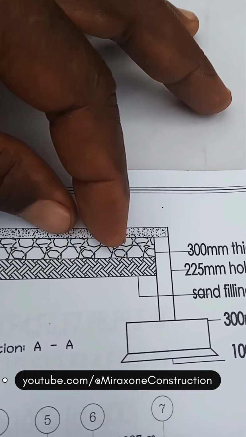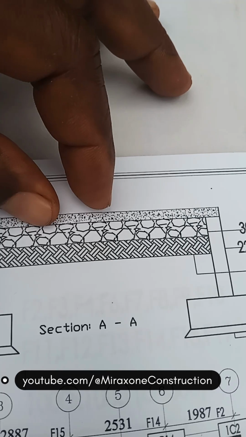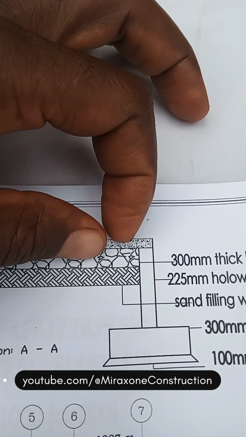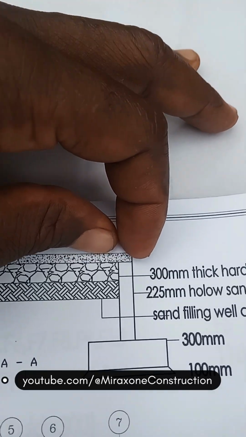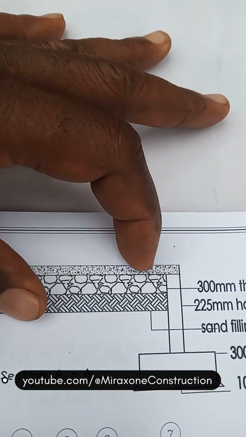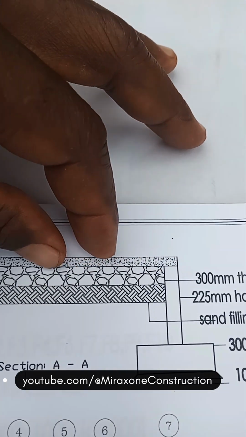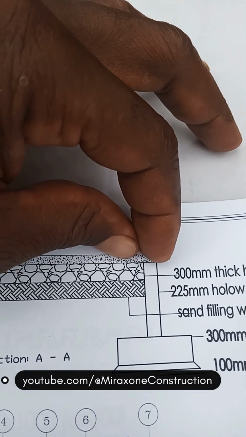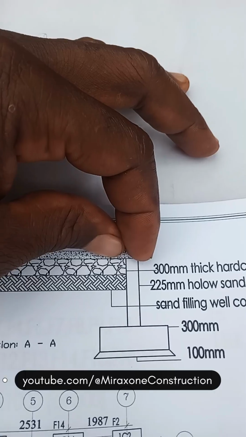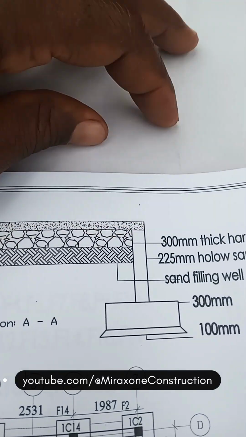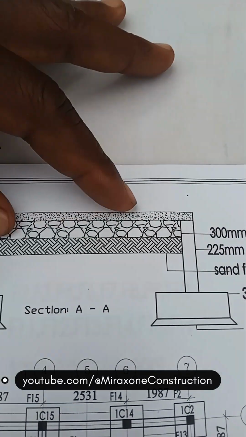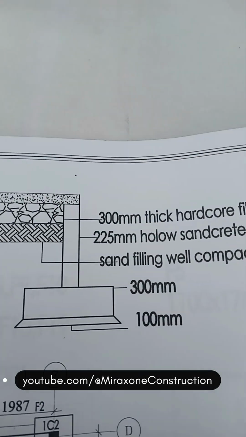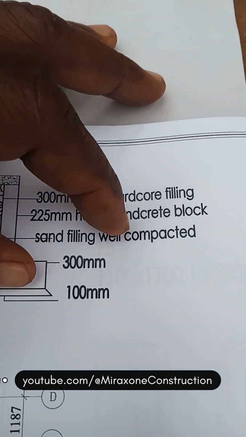So after the hardcore, the next thing you are seeing is an oversight concrete. In some places it can just be referred to as concrete floor. So this topmost one, I hope you can see it, is an oversight concrete floor. In some places, some laymen used to call it German floor. Do you understand me? So that is it. So let's get into more details.